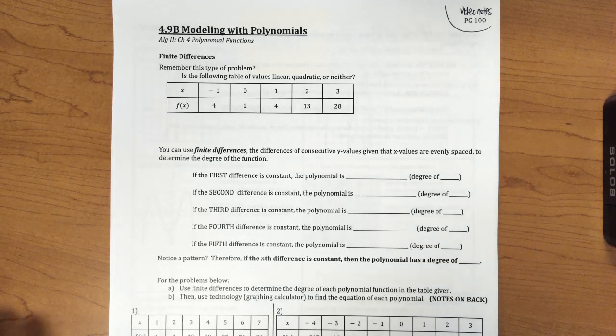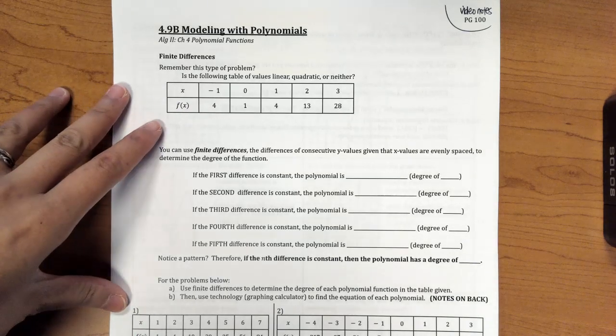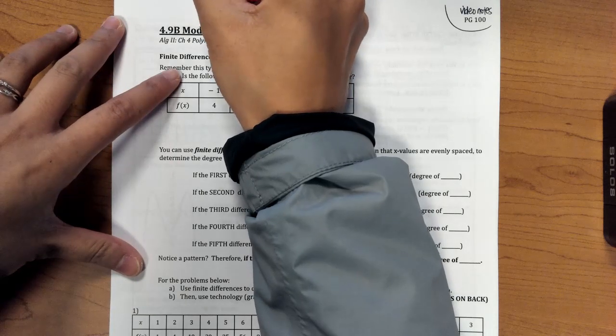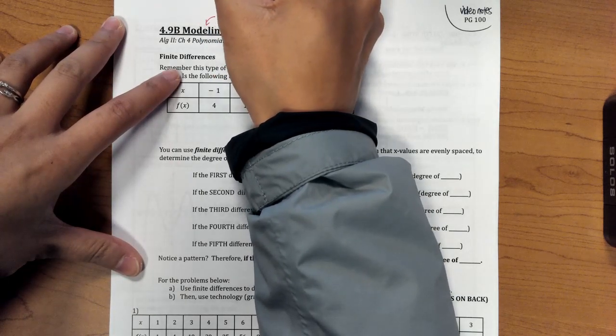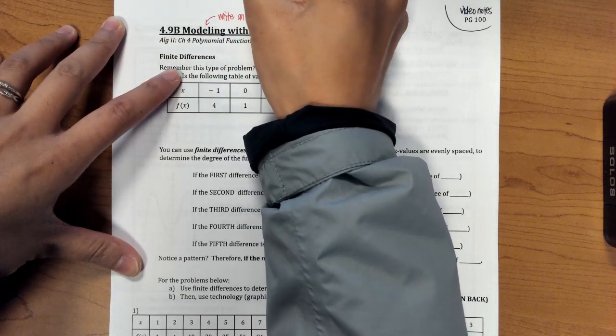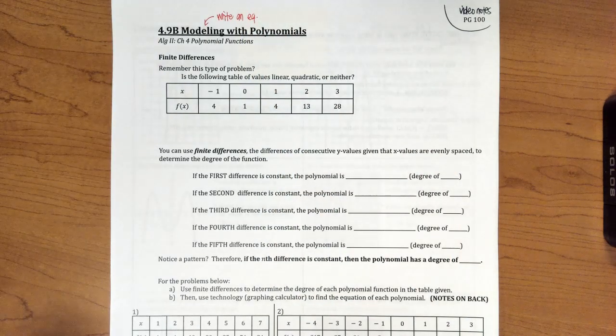Hi, today's notes are on 4.9, modeling polynomials. What modeling means is that it means to write an equation. So really what we're doing is writing equations of polynomials. Okay, so we're going to take a look, and today you're going to be given tables.